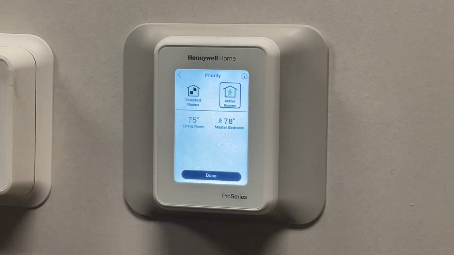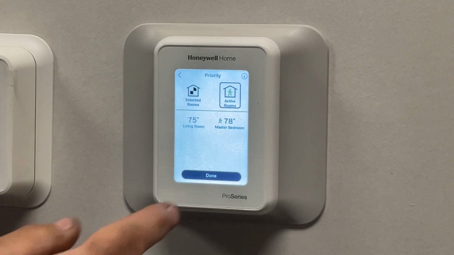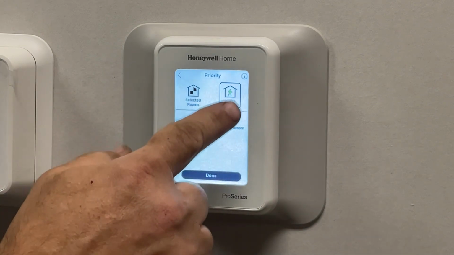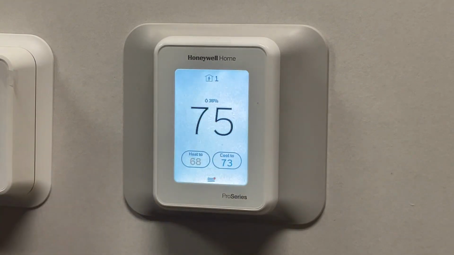So again, real nice that if you wanted to have multiple sensors throughout the space, and set those to the active rooms, it's going to control where you are. So if you say, hey, I'm in the kitchen, I want to be warm or I want to be cool, then the thermostat basically will follow you to the room where you are and control the temperature in that space. So I'm going to leave the priority set to active rooms and say done.